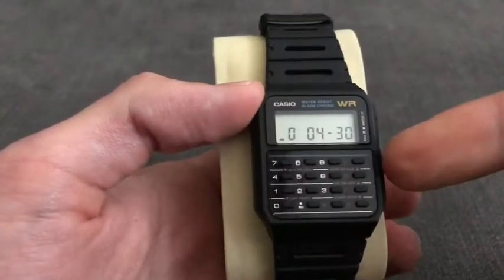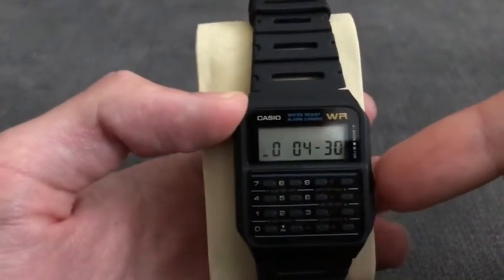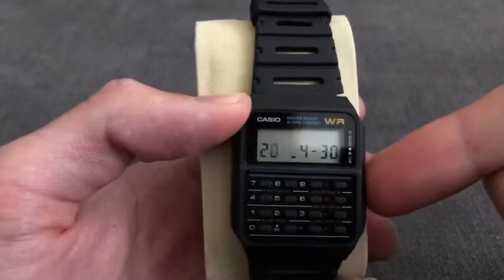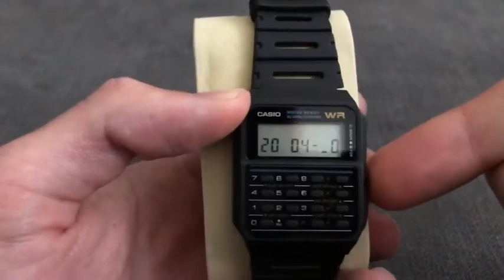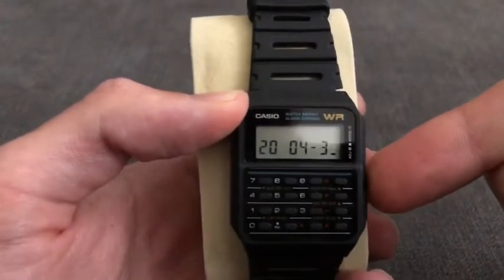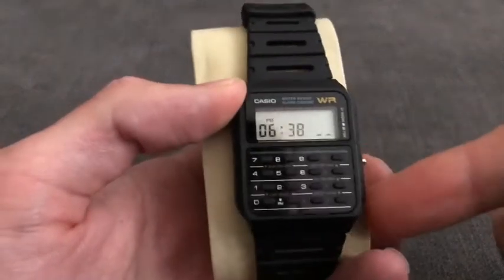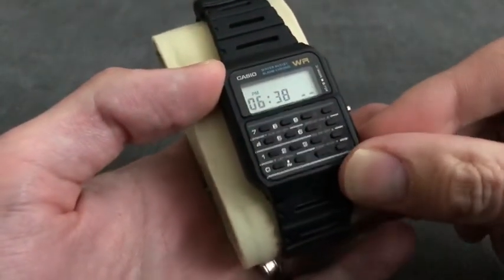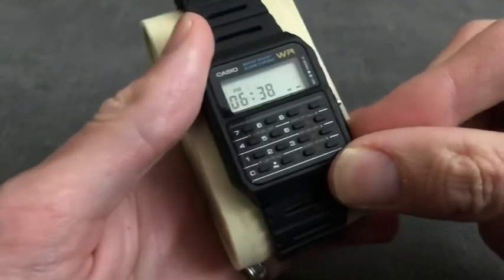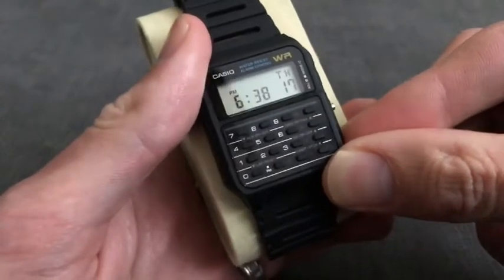And then we press A again, and that takes us back all the way through, scrolling through into, if we needed to go back to this, to start setting the time again. So I'm going to press the B button to remove me from that mode there, like so.